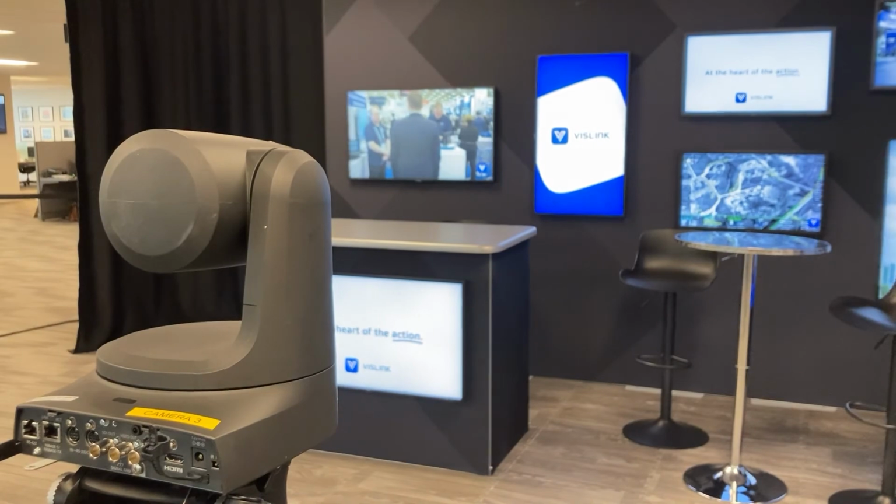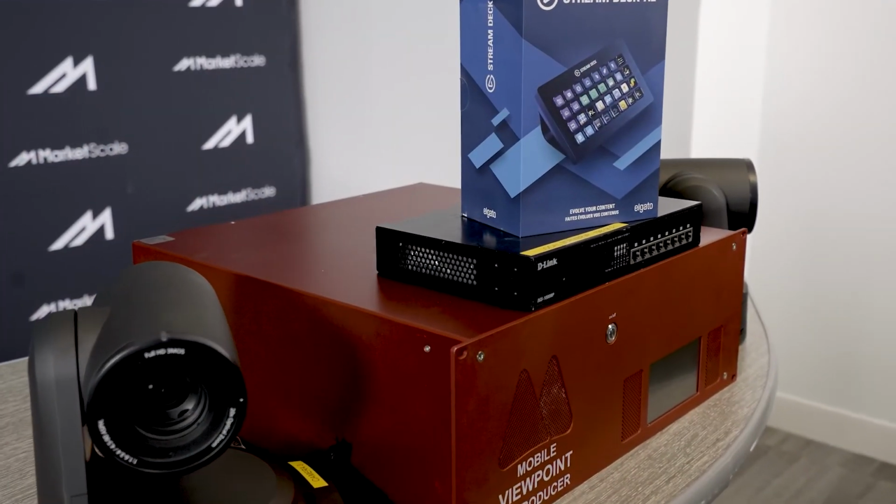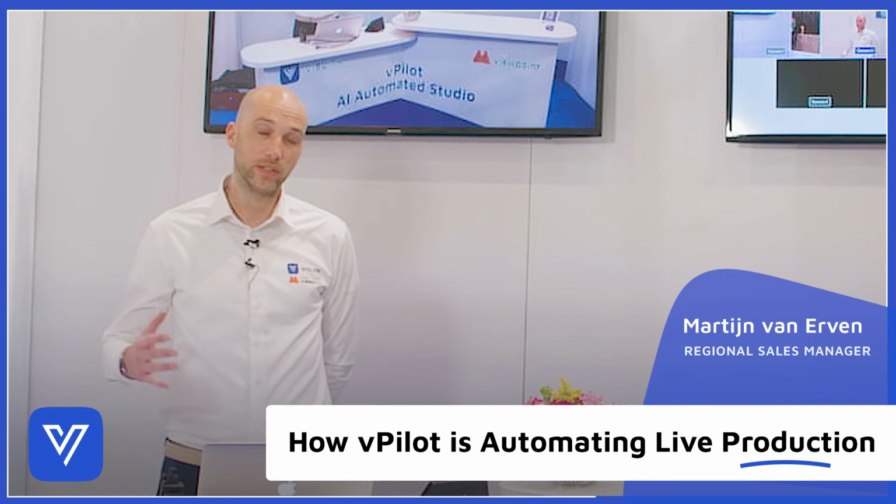You can send it out as an SDI output to put in your SDI workflow, but you can also forward it immediately to Facebook, to YouTube, to any webinar platform. But you can also record it and send it out as a file.